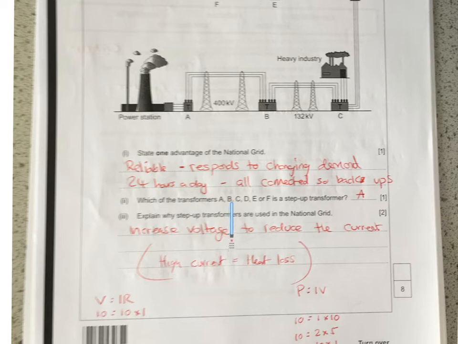Which of the transformers A, B, C to F is the step up, which is going to take the voltage up? It's going to be A. It's going to take that voltage to 400 kilovolts there. And if we look back at our prefixes, the kilo is just 1,000 of that. So add another 3 zeros onto that 400 and you get 400,000 volts there. As we can see now, they've got step down transformers because that goes to 132 kilovolts and so on until you get to 230 volts, which we use in a standard home or in your school.